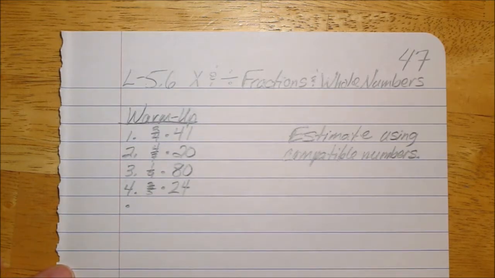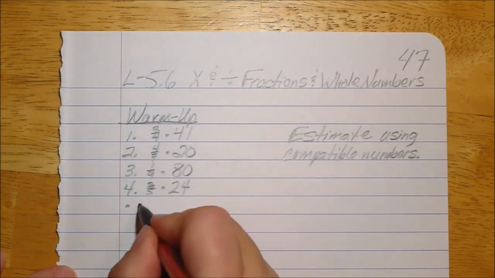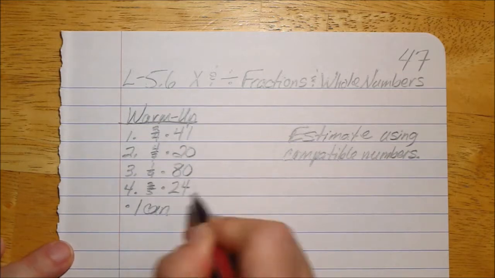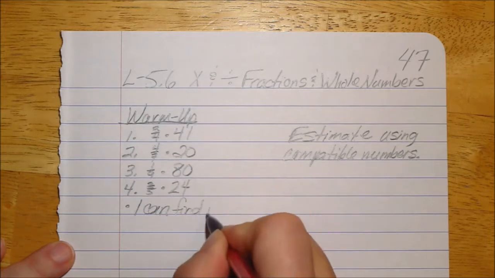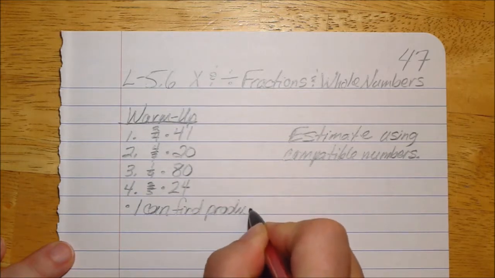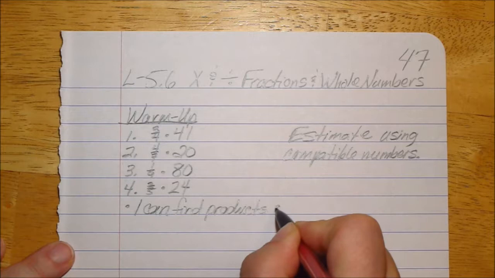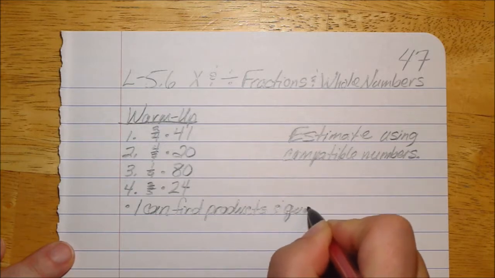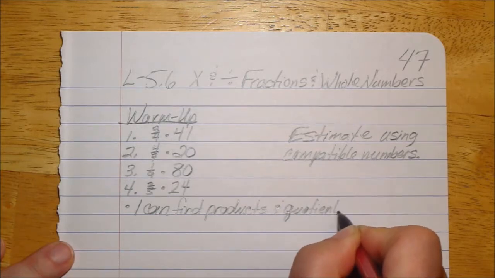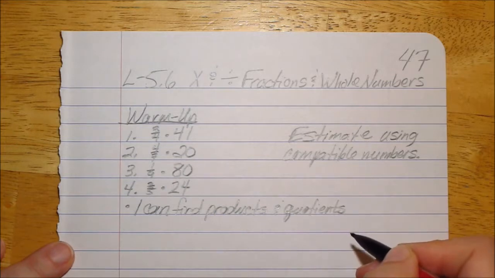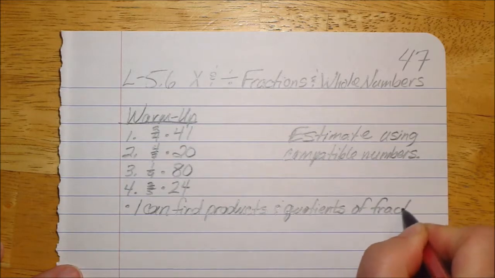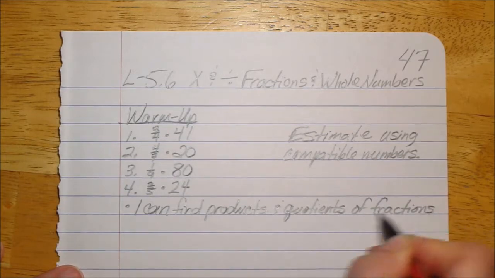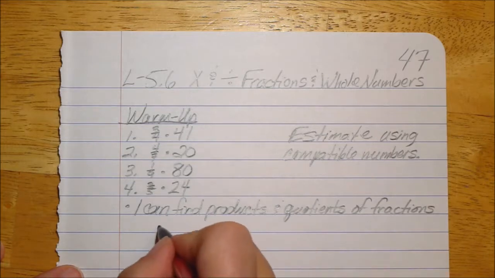All right, so let's write our I can statement. This is what we expect to know by the time you get to the end of this lesson. I can find products and quotients of fractions and whole numbers.